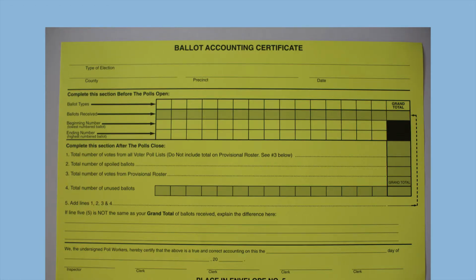Also, please fill out a ballot accounting certificate before you open the polls. You will have multiple boxes of ballots. Complete each category. All the information you need to put on that form is listed on the labels on your boxes of ballots. It will tell you box 1 of 2, box 2 of 2, how many ballots are in each of those boxes, and the sequential number of the stubs of those ballots.